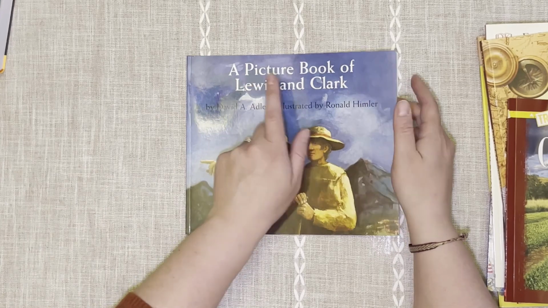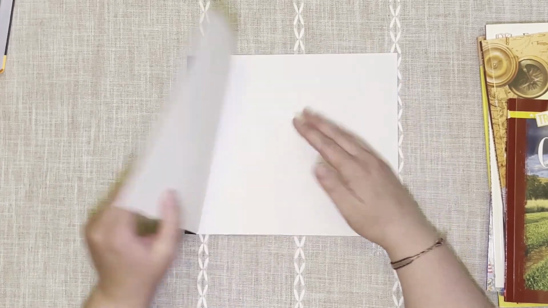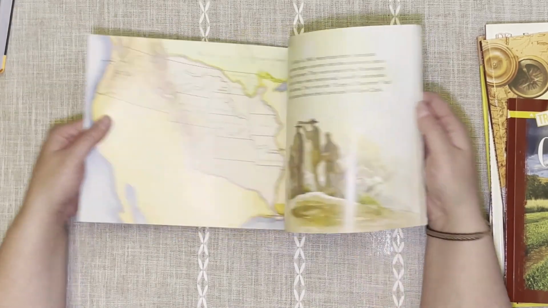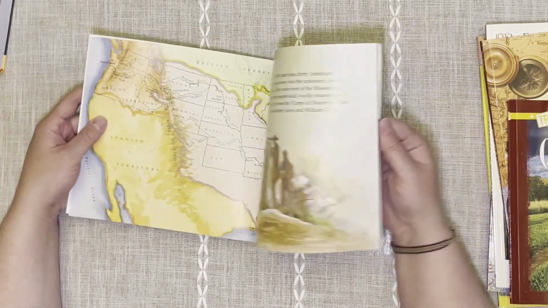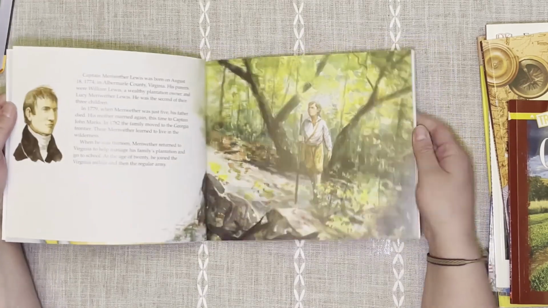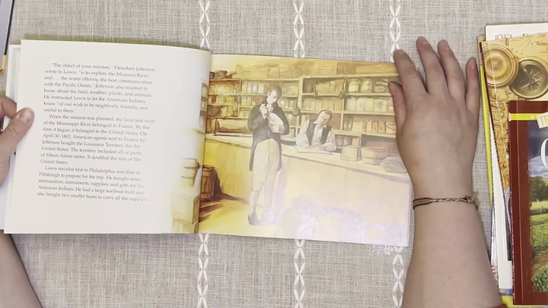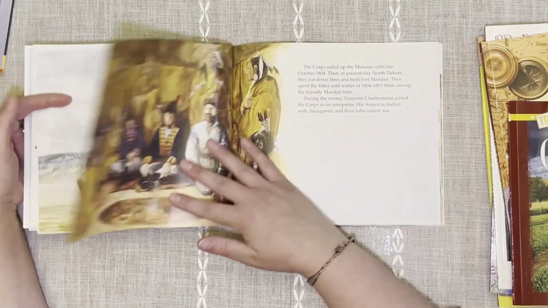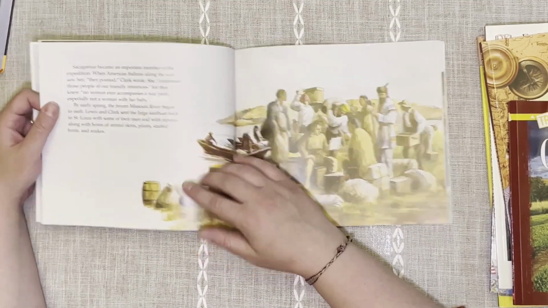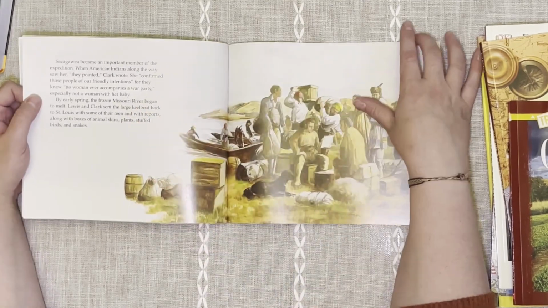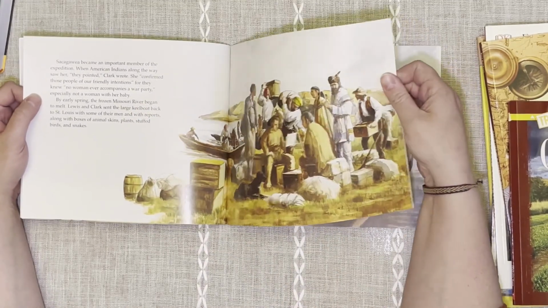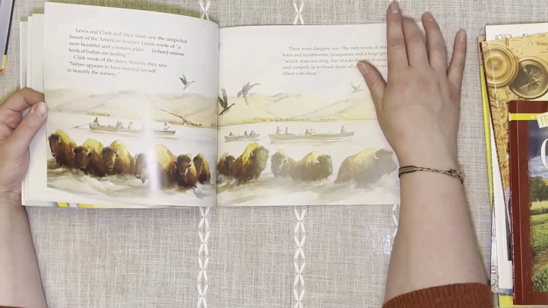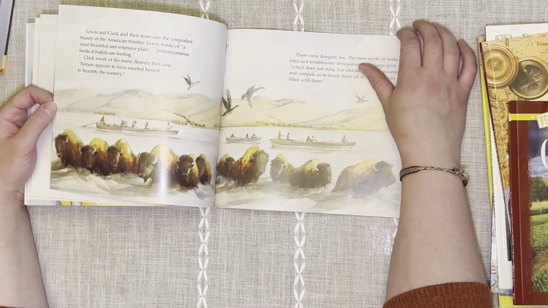So this one is A Picture Book of Lewis and Clark. It is by David A. Adler, and I do like the photographs in here. There is quite a bit of text, so there's a lot of information. The illustrations are amazing. I think they're gorgeous, and I think that this is a great addition, but because of how much text, this essentially is a book that we can read as an opener on one particular day, or we can even break it up into two if we wanted to.